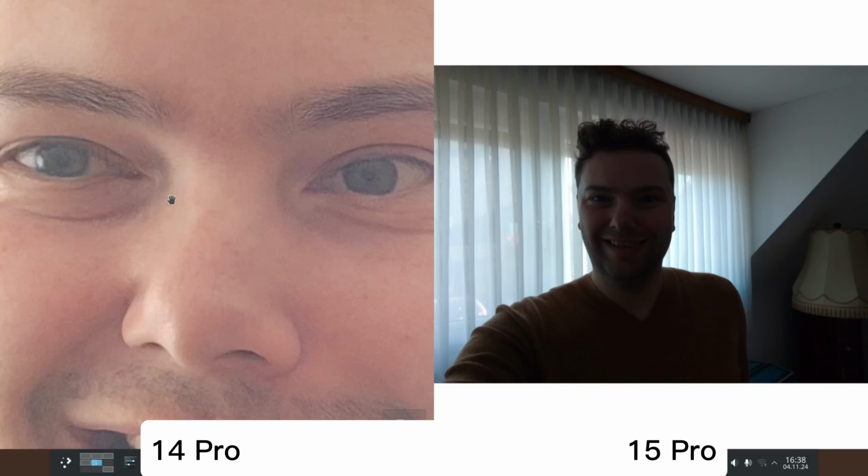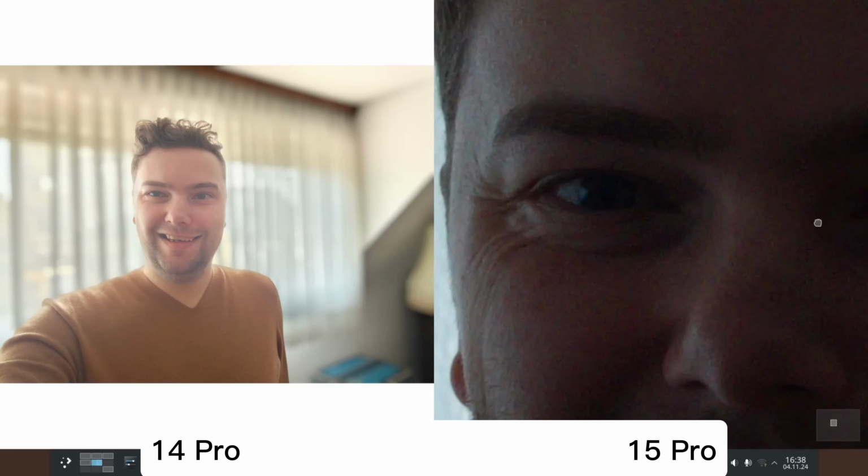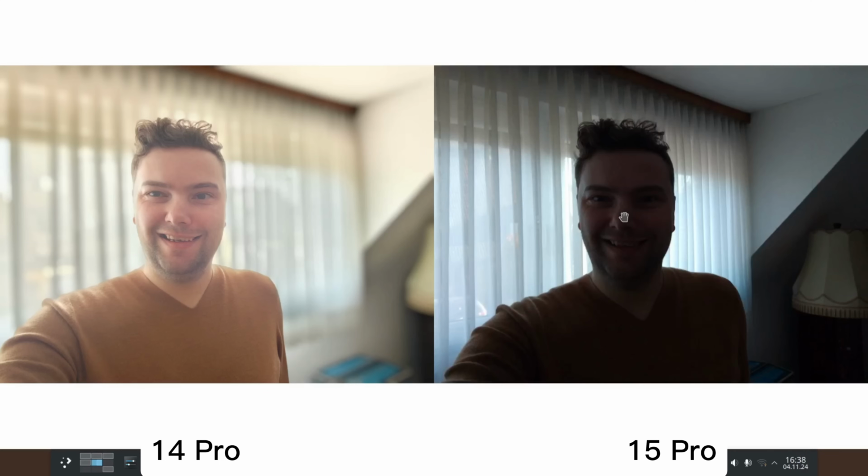What I was a bit surprised with is the inconsistencies on the 15 Pro. I think they still have to fix this. This, for example, is totally not exposing on my face, even though the exposure was set to my face. Yes, the 14 Pro is not doing a good job either. Tons of haze there, but at least the face is exposed there, and the background is nice there with the HDR. Here we have tons of noise as well, but I'm totally underexposed.